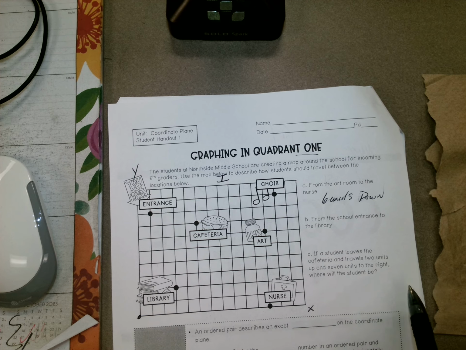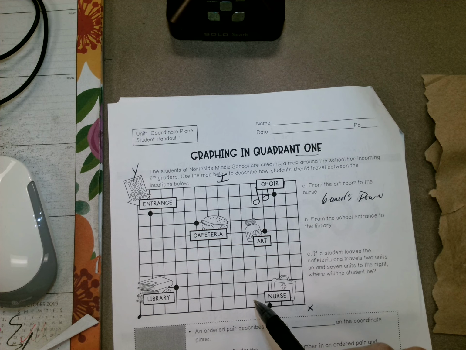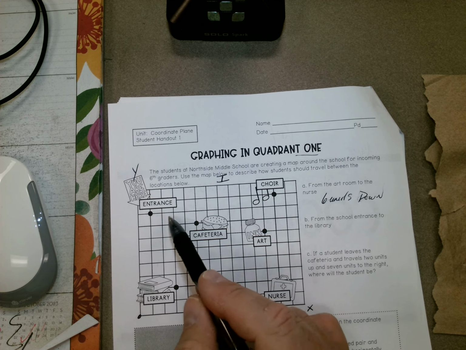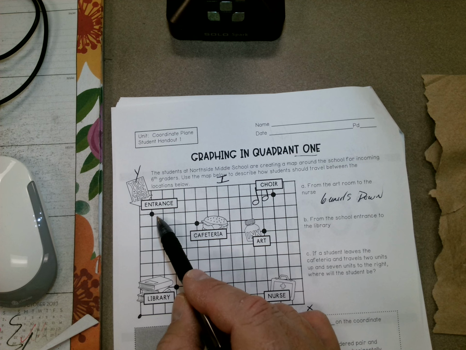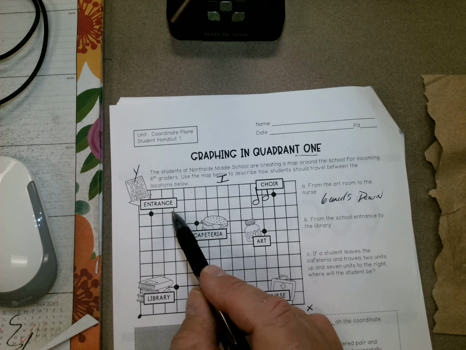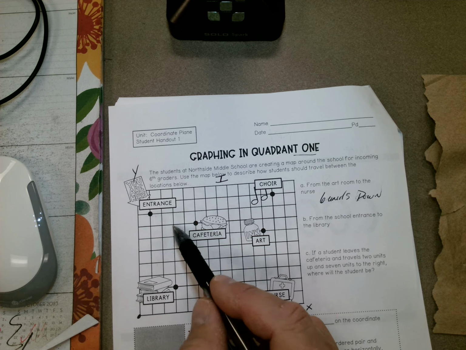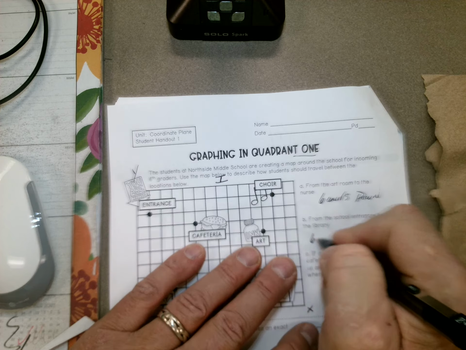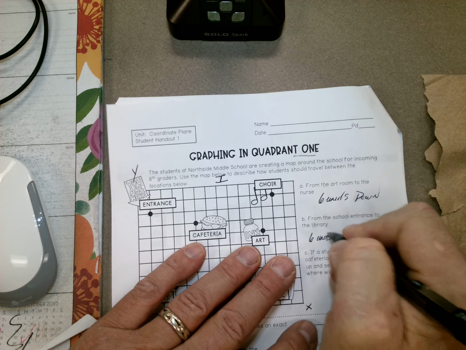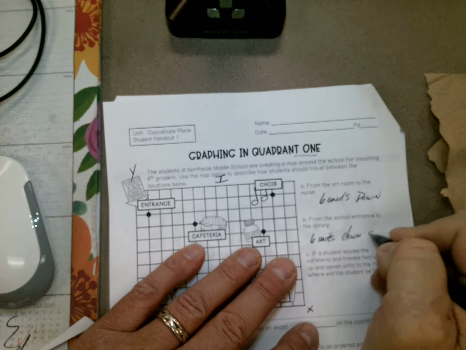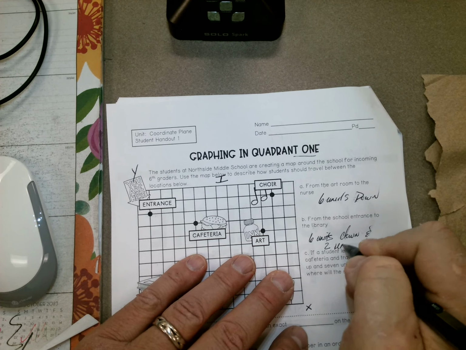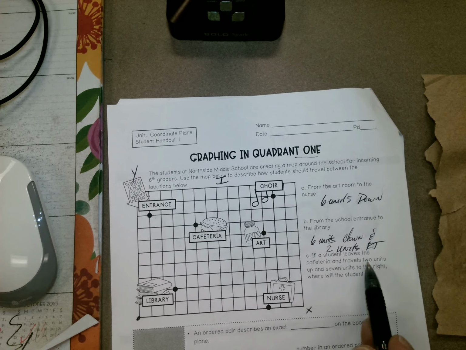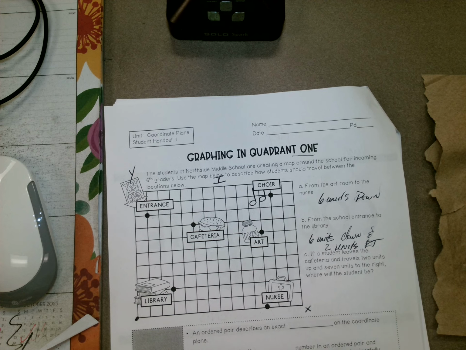From the school to the entrance here. Let's see if we can find the school, the nurse, the library, the entrance. Here's your entrance to the library. So we're going to go over 2 and down what? 1, 2, 3, 4, 5, 6. So, right, we're going to go 6 units down and 2 units right.